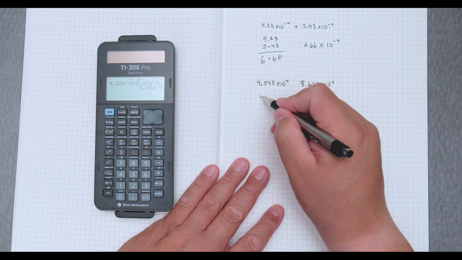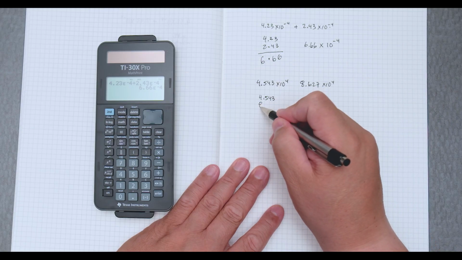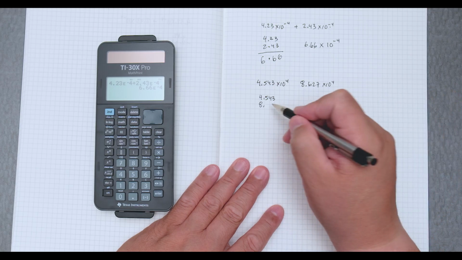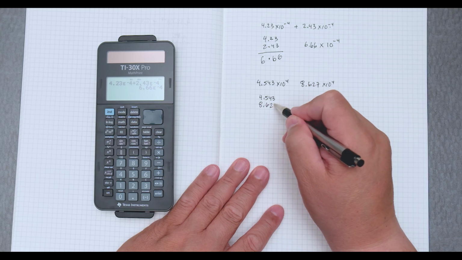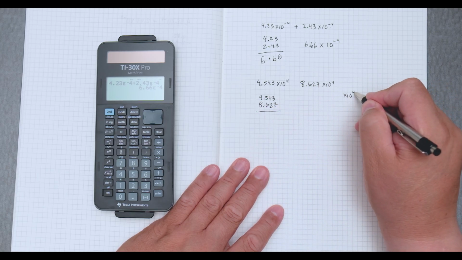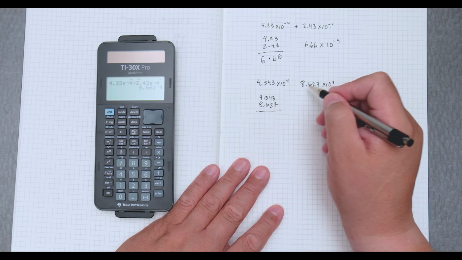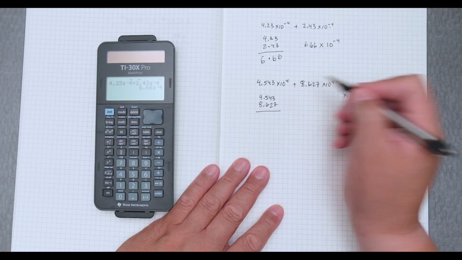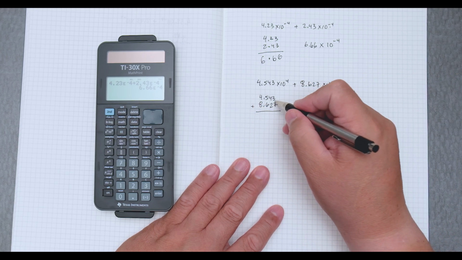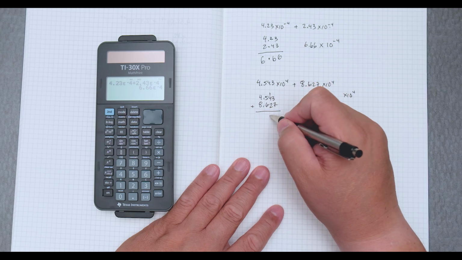And we're going to add 4.543 and 8.627, right? So this is whatever number times 10 to the 4th. So we're going to add these numbers. Okay, add. So that's going to be what? 10, 4, 5, 6, 7.